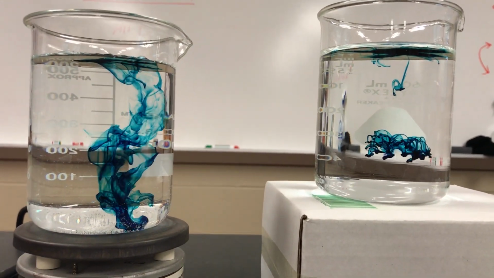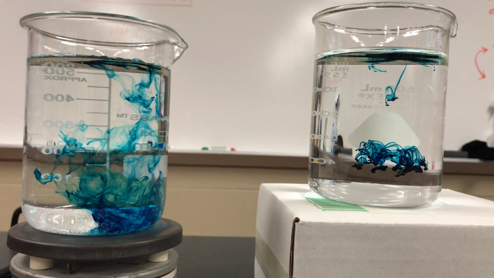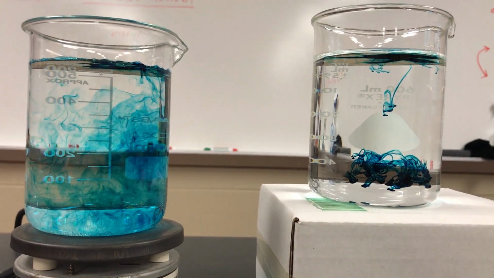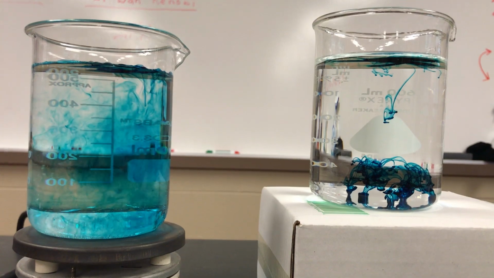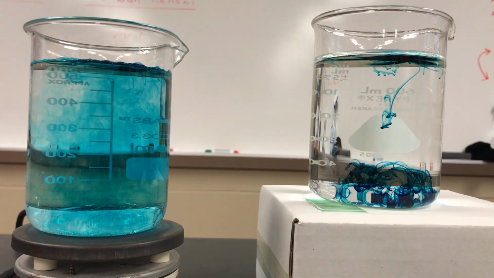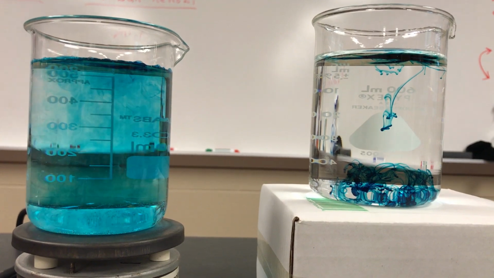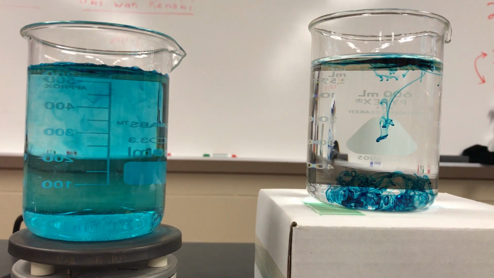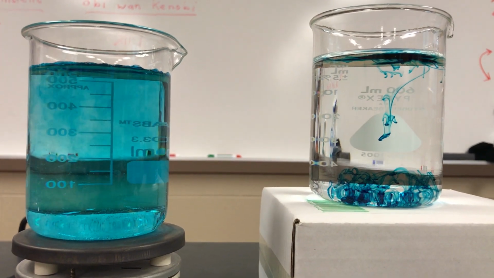Remember, the one on the left, since it's hot, the molecules should be moving faster. Sure looks like they are moving faster. The more heat they have, the faster those molecules move. You could say that those molecules have greater kinetic energy. So, since it's got greater kinetic energy, the molecules move faster.